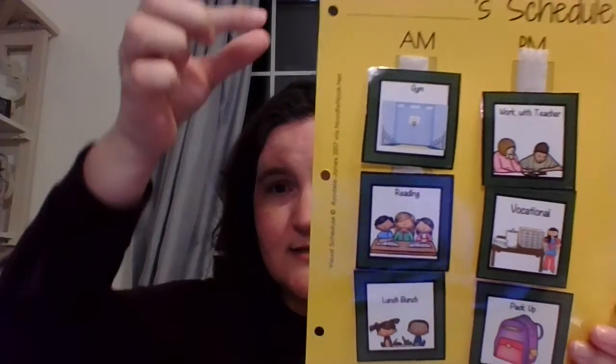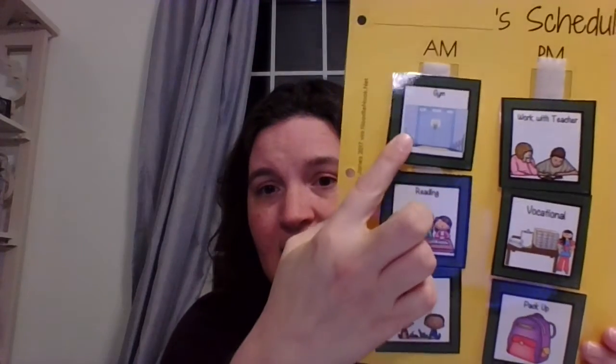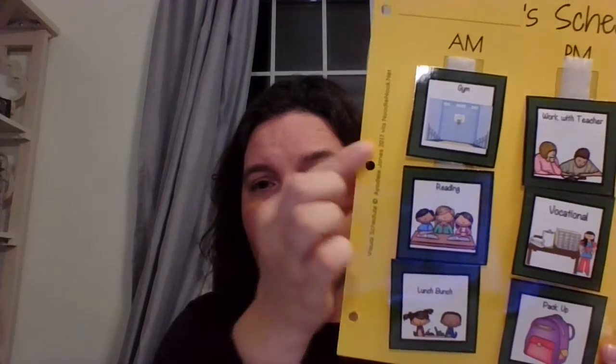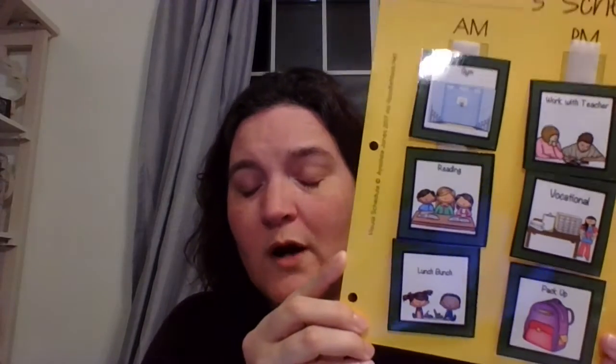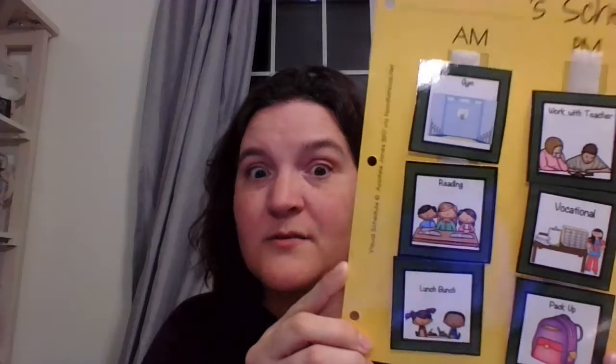The first thing that I might use is a daily schedule, a visual schedule for a student. It has an AM and PM side, and it has middle school appropriate pictures for the student to look and see what they might need for the day. This is for a student who doesn't require many supports. They can look at their visual schedule and they kind of know what their schedule is going to be. They can refer back to the schedule throughout the day.